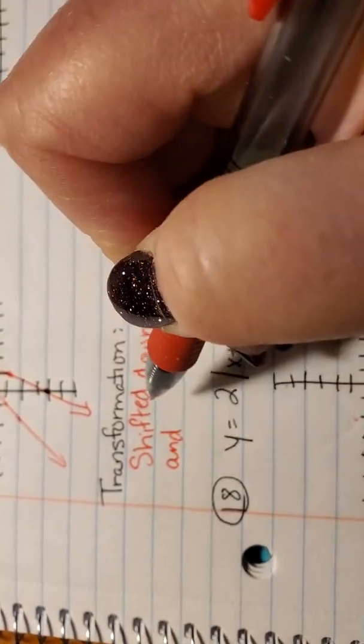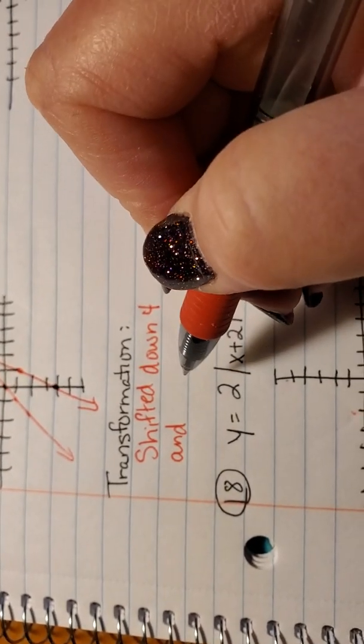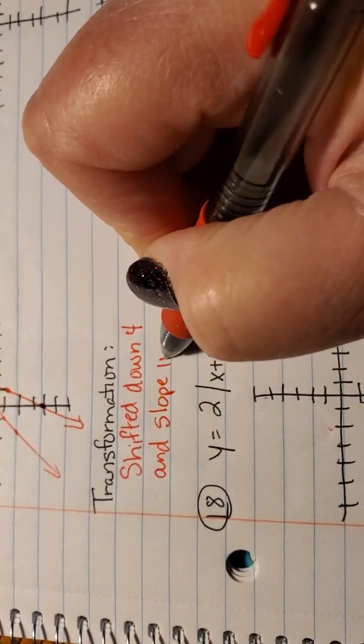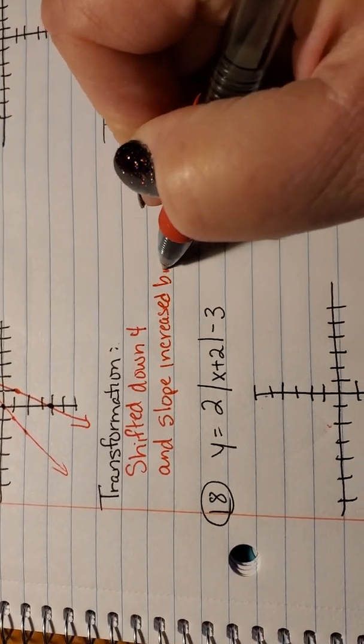And the slope was increased by 3. You can just write that as, fine, slope increased by 3.